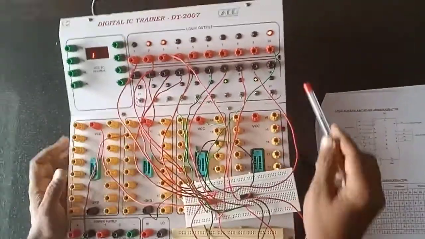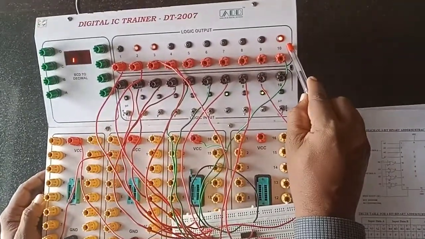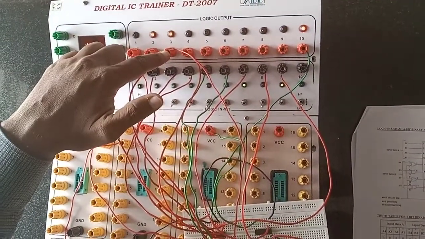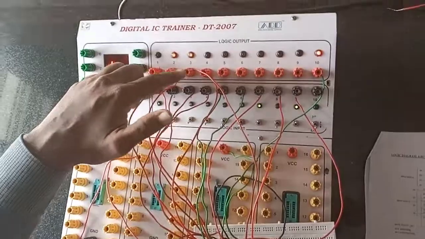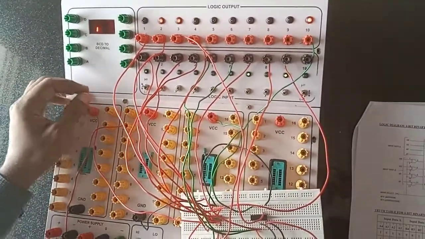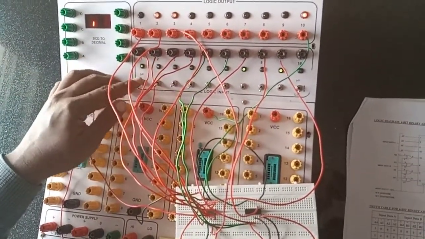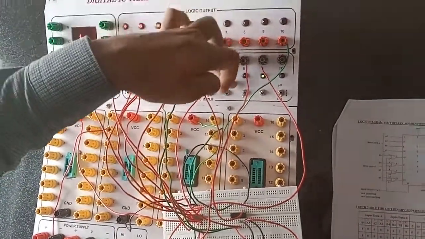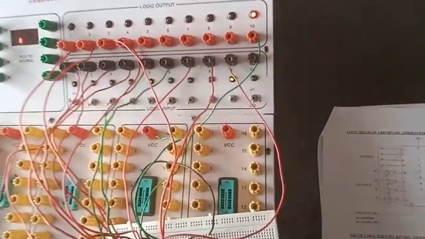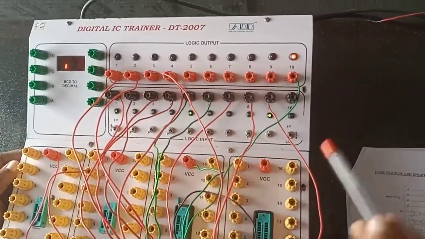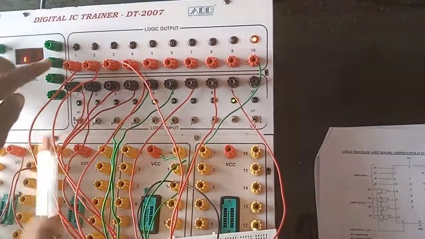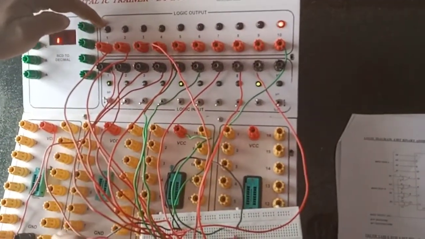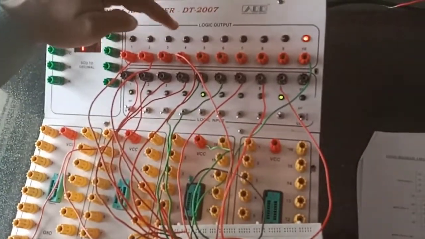In this case, I am getting the borrow value equal to 1, and difference D3 is equal to 1, D2 is equal to 1. As per the truth table, this is verified. The next input is 1 0 0 0 and B4 is equal to 1, the rest 0. In this case borrow will be 1, and the difference will be 0 for all the cases: D4, D3, D2, D1 will be 0.